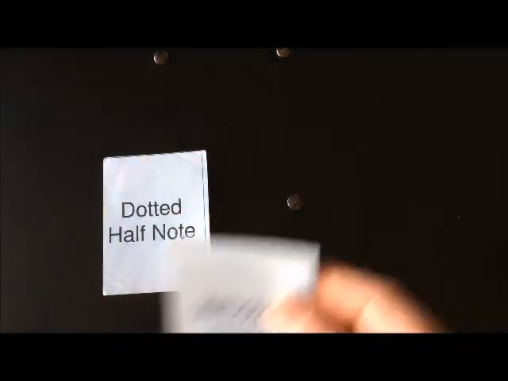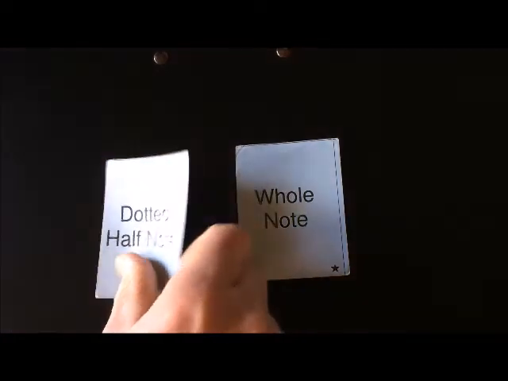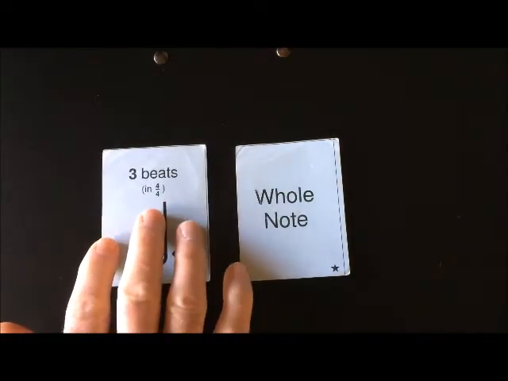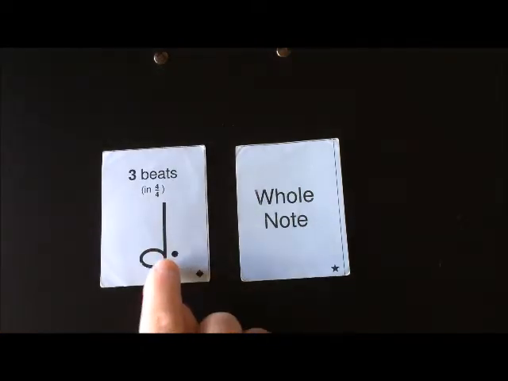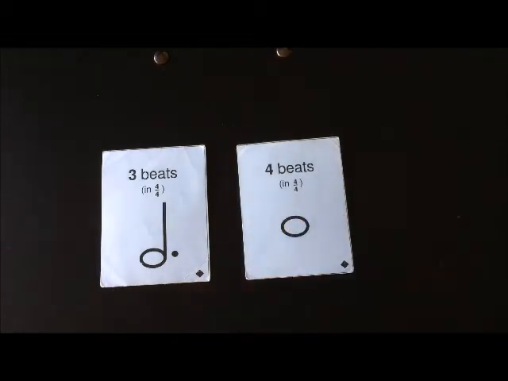Here are our next two. I have the dotted half note and the whole note. The dotted half note, as you might remember, looks like the half note, but it has the dot not filled in. And our whole note just kind of looks like a circle or an egg. The whole note is 4 beats, and our dotted half note is 3 beats.